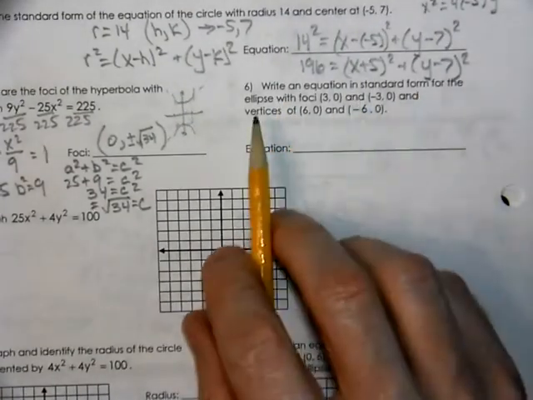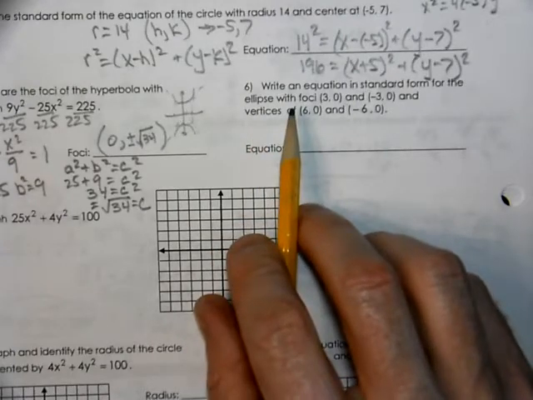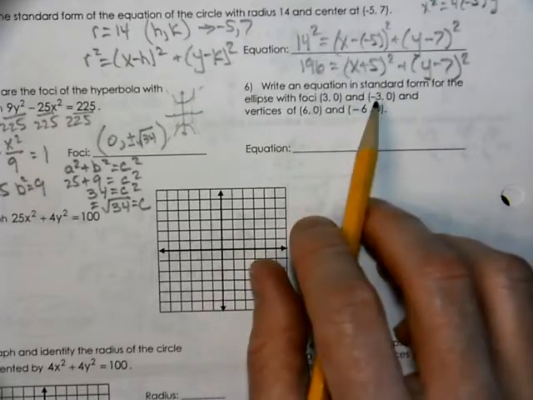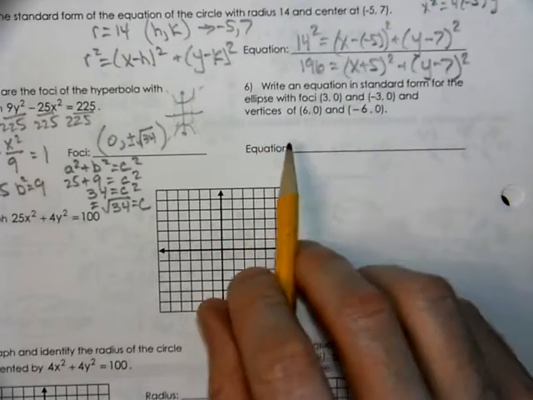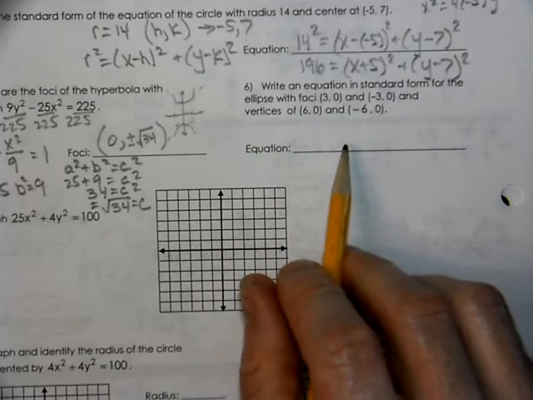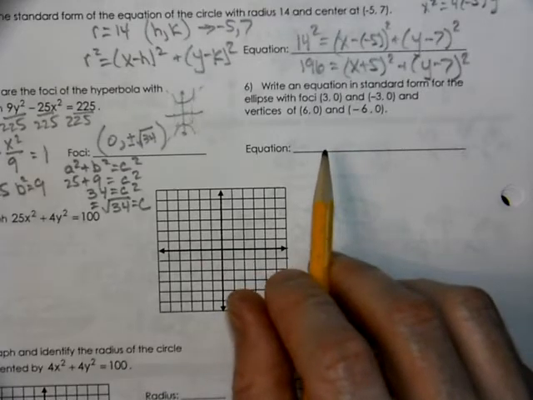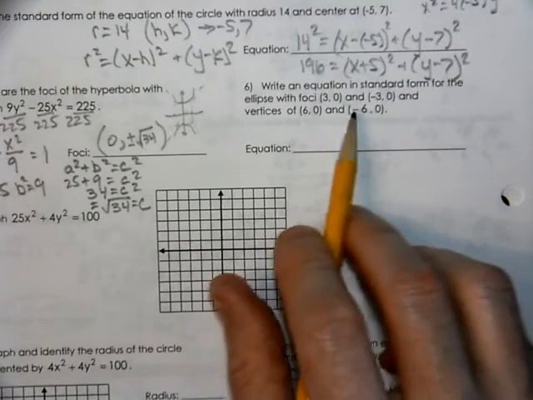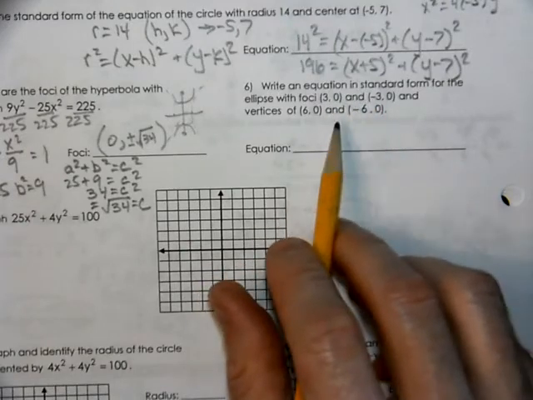We're going to write an equation in the standard form of an ellipse. We know what the foci both are. We know what the vertices are. To write the equation, we need to know what the center is. We see that the halfway point here is 0, so at 0, 0 is the center.